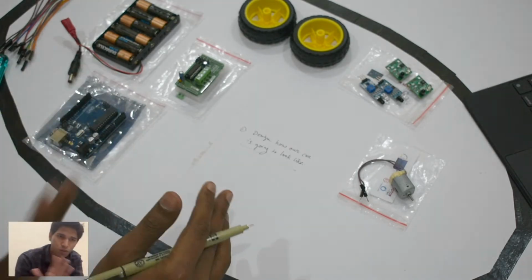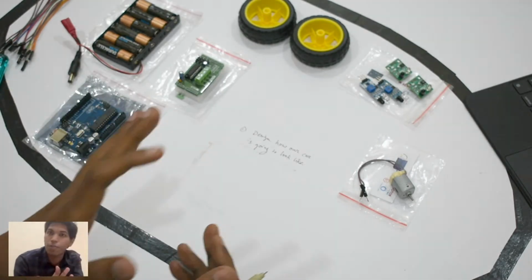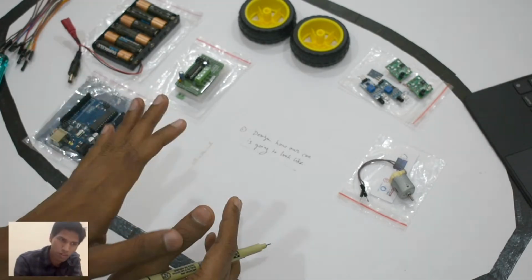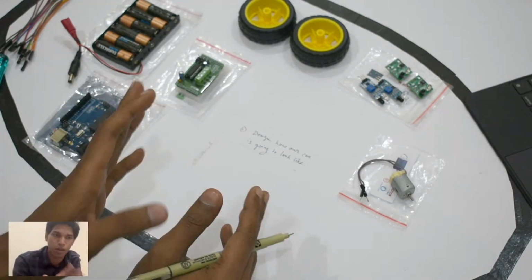Guys, if you don't have parts, don't worry. Everybody's asking about the parts. If you don't have the parts, don't worry. Watch till the end, and I'll show you how you can do this in other ways.